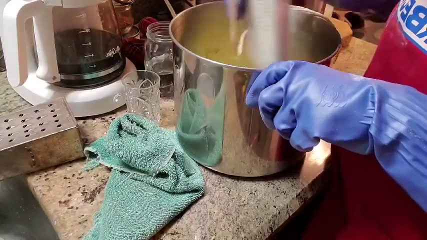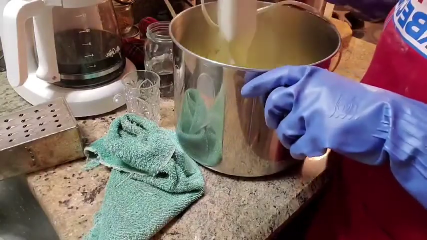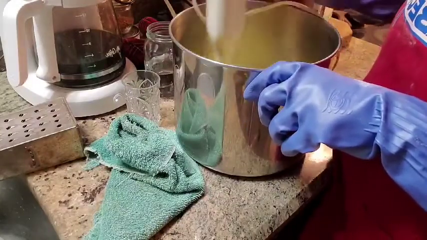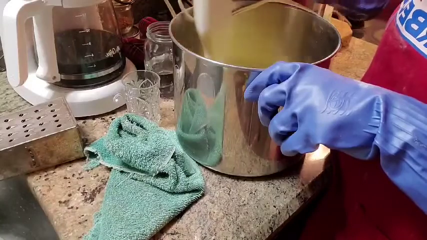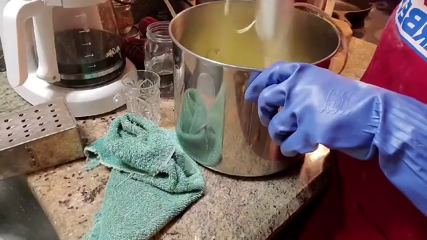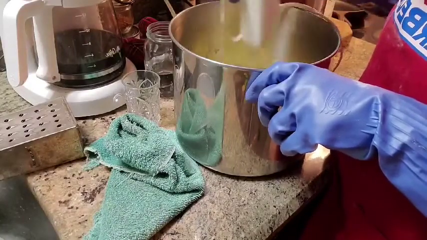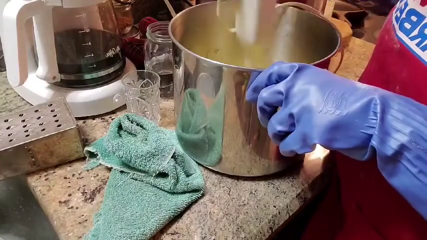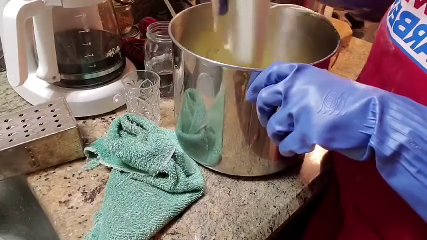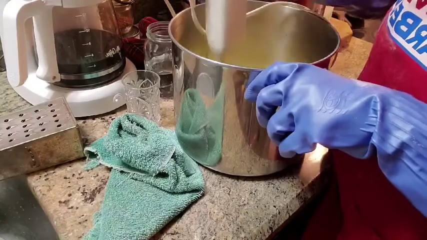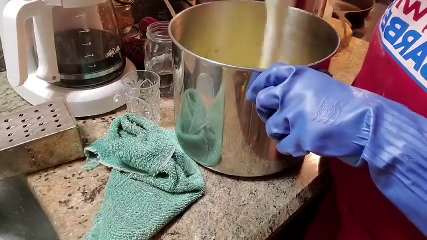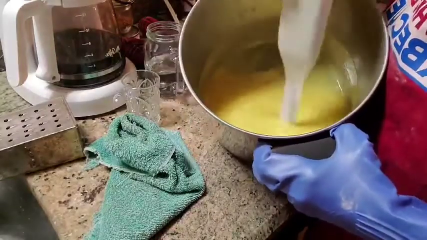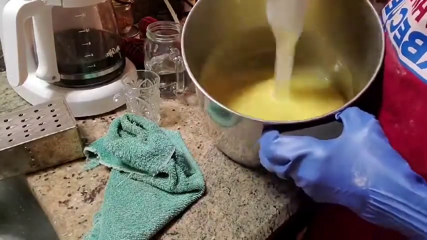And the ones that do this for a living, they'll make designs and stuff, and they're gorgeous. You just stir. See, that's getting thicker. I don't know if you can see that or not, but that's almost to the pudding.